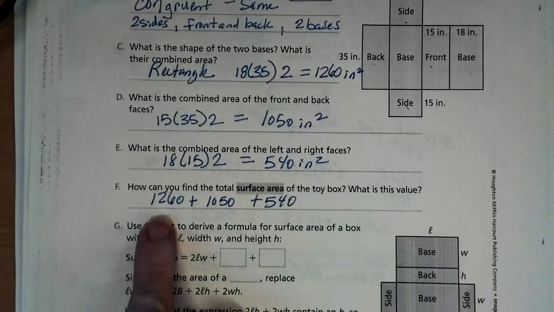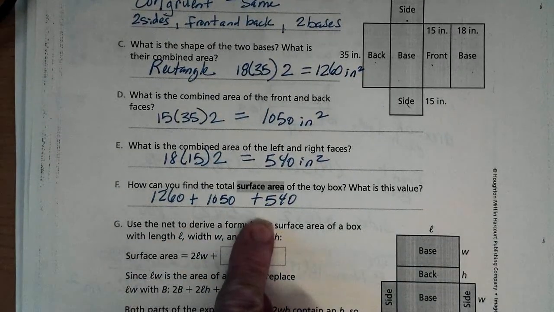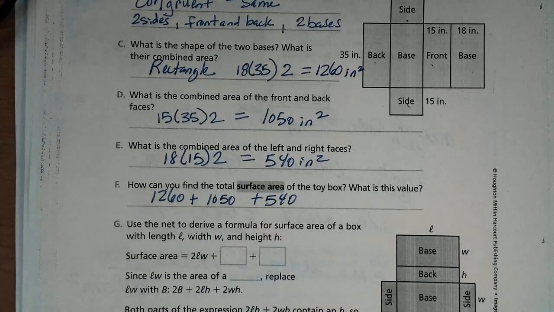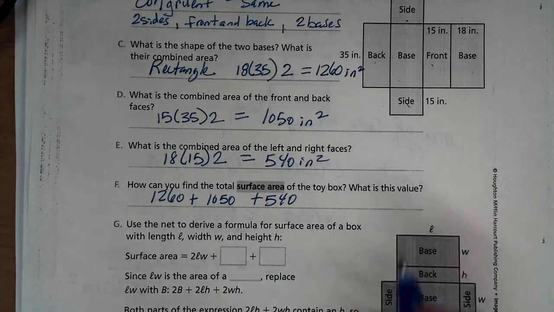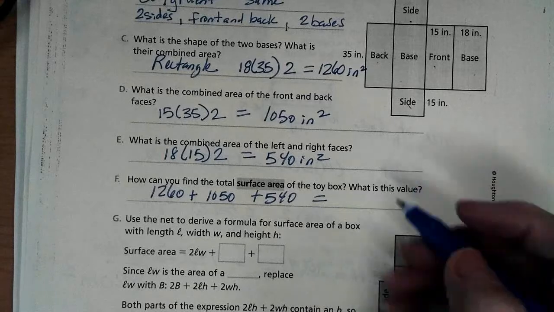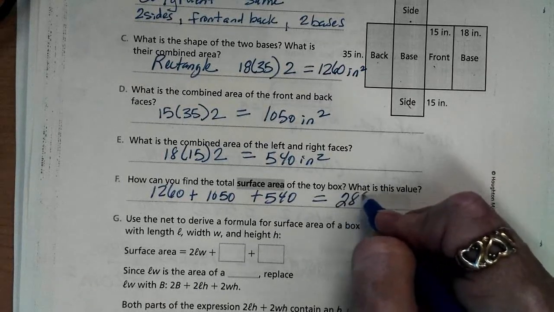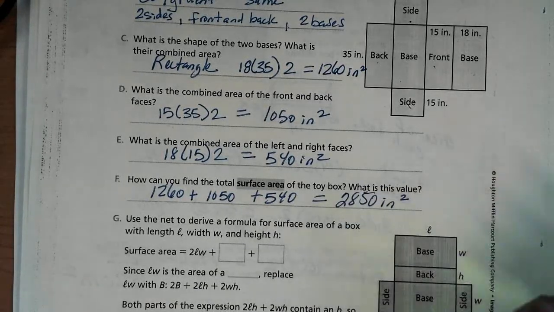So we're going to find the surface area by adding it all together. So 1,260 plus 1,050 plus 540 gives me 2,850 inches squared, right?